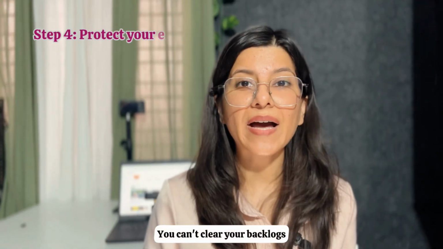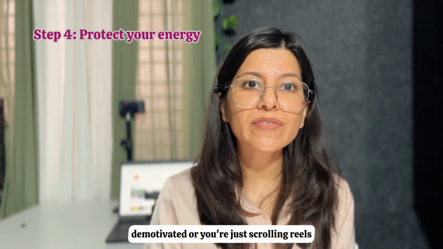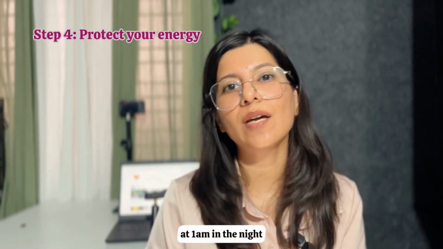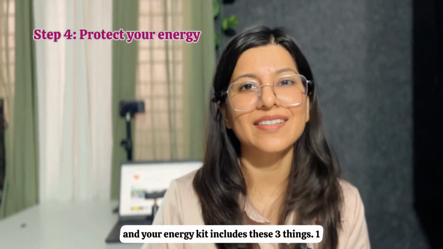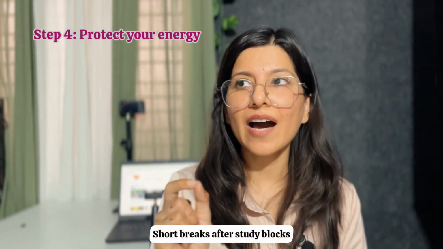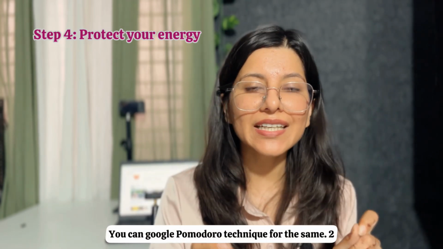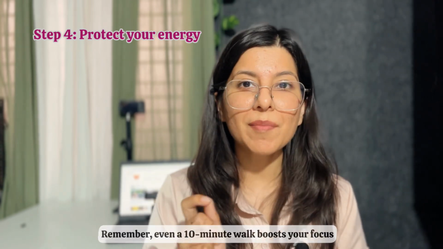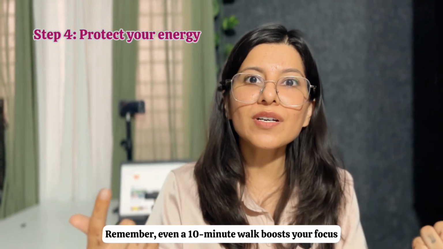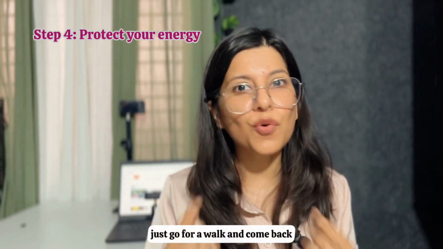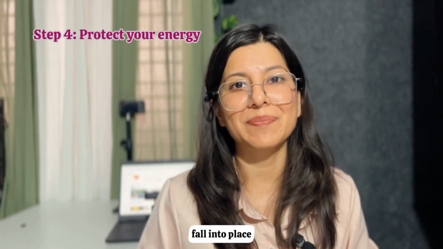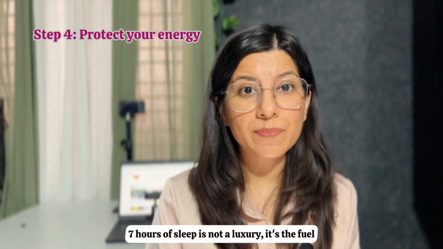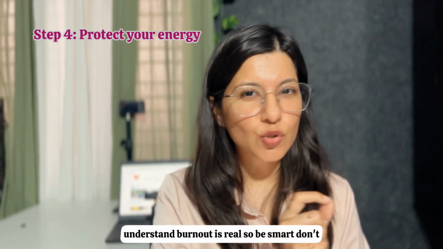You can't clear your backlogs if you're constantly tired, demotivated, or you're just scrolling reels at 1 a.m. in the night. You need to protect your energy, and your energy kit includes these 3 things. Number 1, short breaks after study blocks. You can Google Pomodoro technique for the same. Number 2, movement. Remember, even a 10-minute walk boosts your focus. So whenever you are feeling exhausted, just go for a walk and come back. You will see that your questions will automatically fall into place. And yes, 7 hours of sleep is not a luxury, it's a fuel. Understand, burnout is real, so be smart, don't be stubborn.